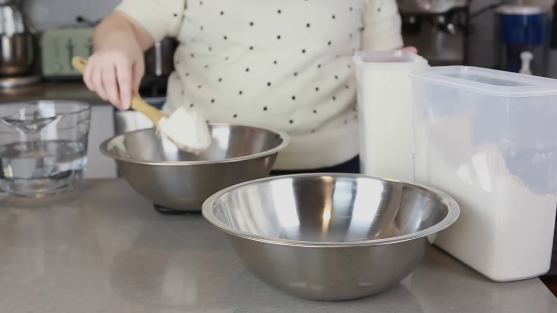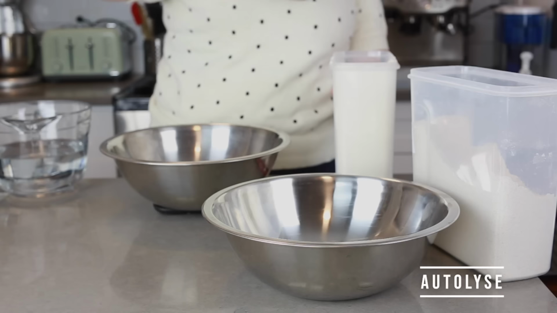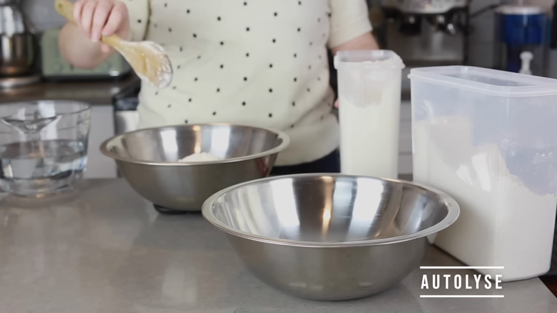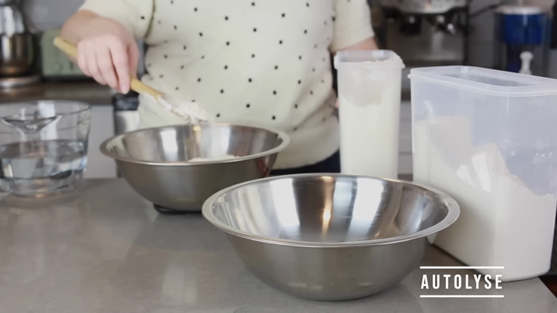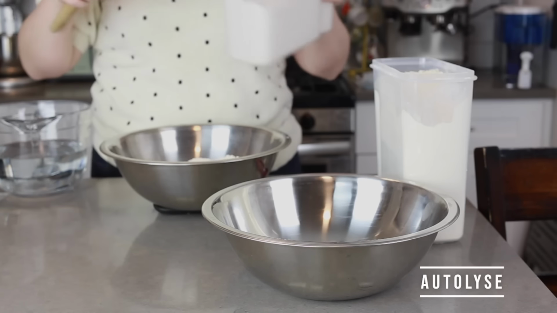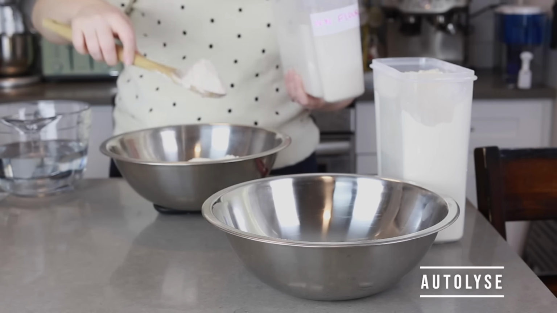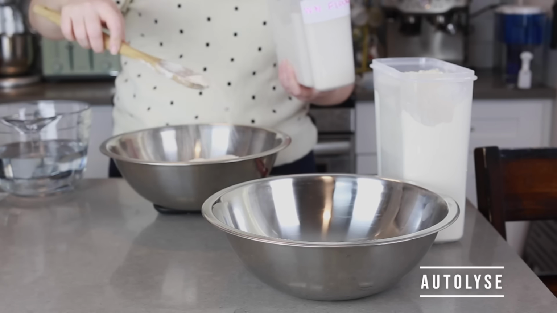Now the next step is technically optional, but I highly recommend not skipping it because it can really make a huge difference in the quality of your bread. And this step is the Autolyse. Now this is just a fancy word for mixing your flour and water together before you add your other ingredients.